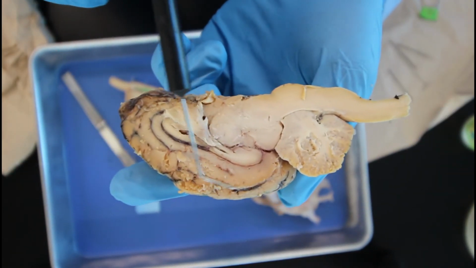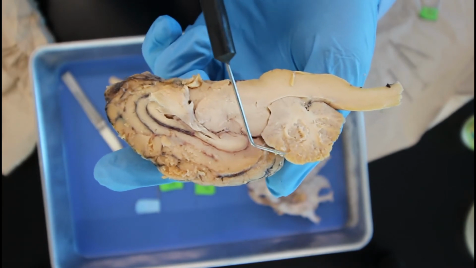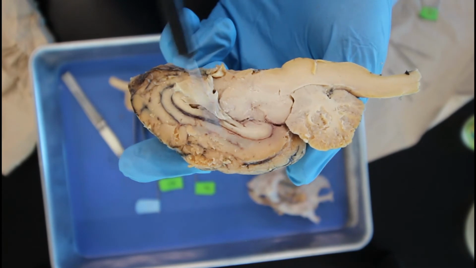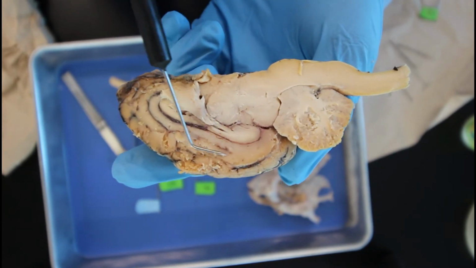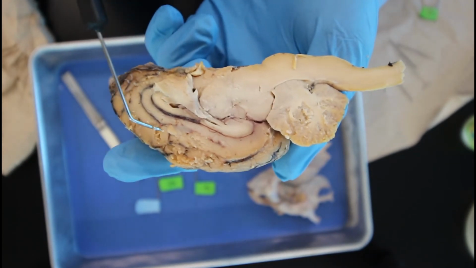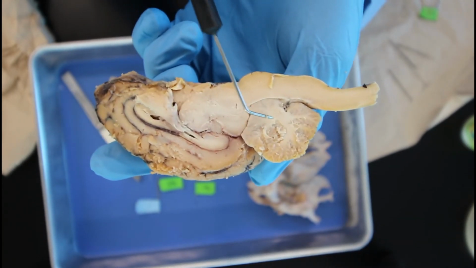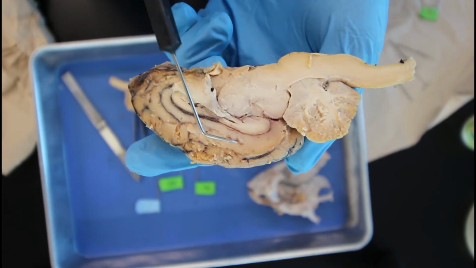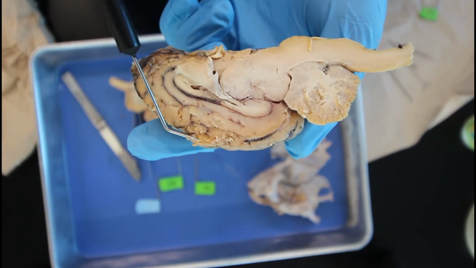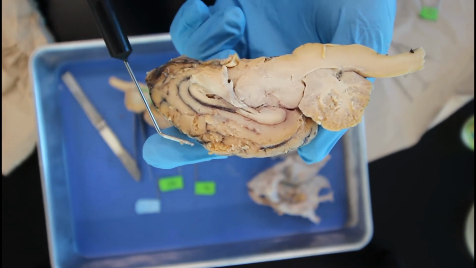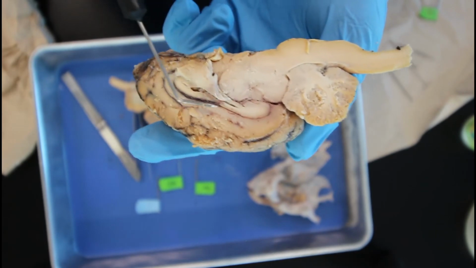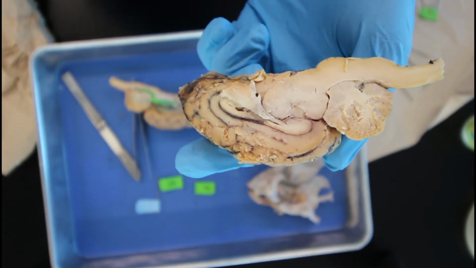So up in this darker portion of the brain, this is known as our gray matter, and that's where our cell bodies are going to be. And down below in the lighter region, that's our white matter, and that's where our axons are. The cool thing about our axons is they're surrounded by a layer of fat, and this is what actually sends the messages from the cell bodies to the rest of the brain.